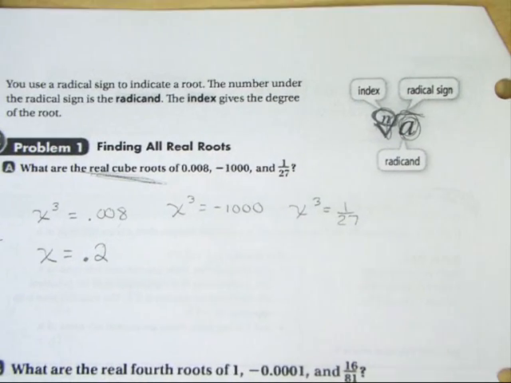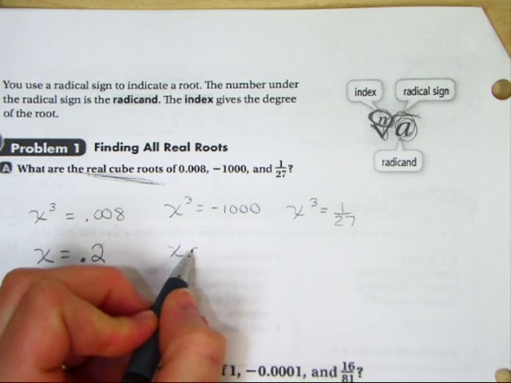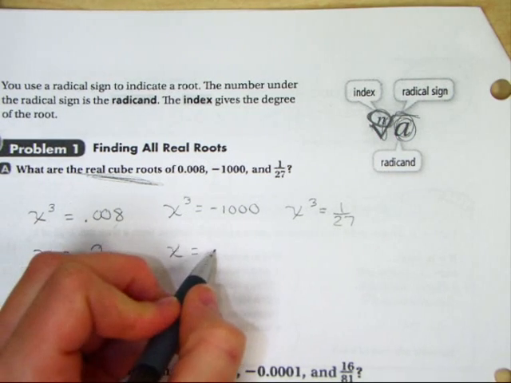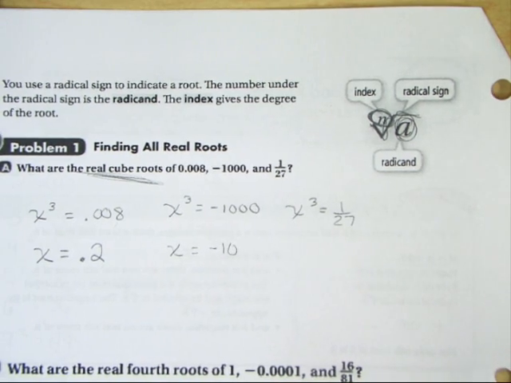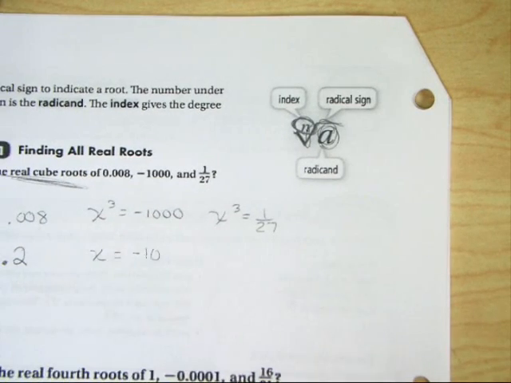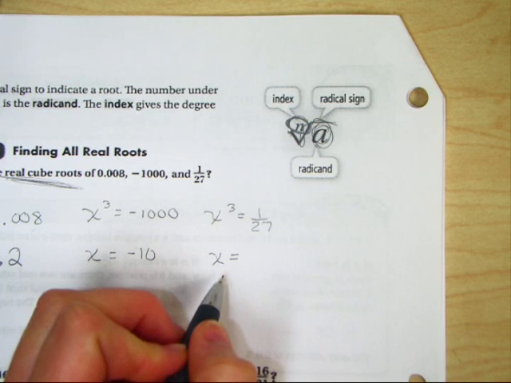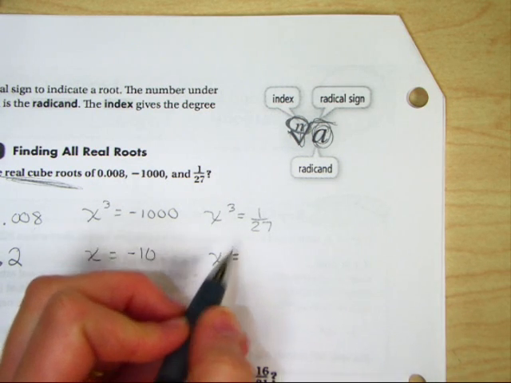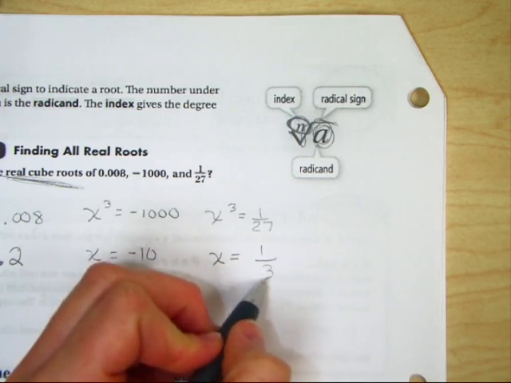Okay, what cube gives you negative 1,000? Well, if you take the cube root, it's like asking yourself what times itself 3 times. Negative 10 times itself 3 times gives you negative 1,000. You should know that just because that has 3 zeros. Now ask yourself, what cube gives you 1 over 27? Well, what cube gives you 1? 1. What cube gives you 27? 3.